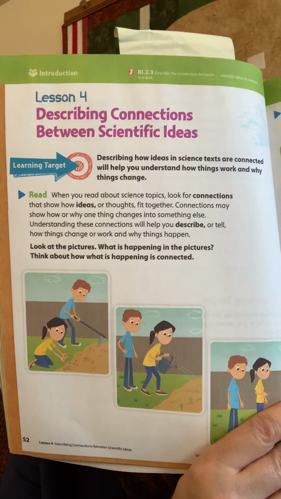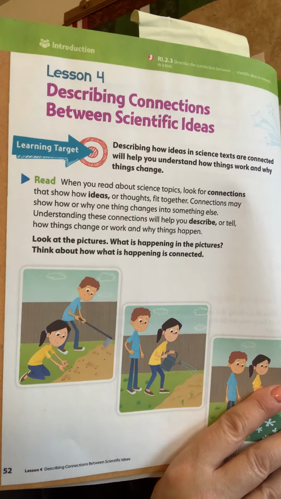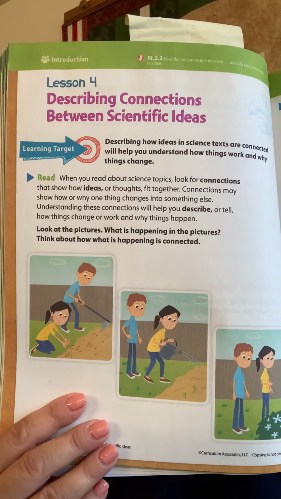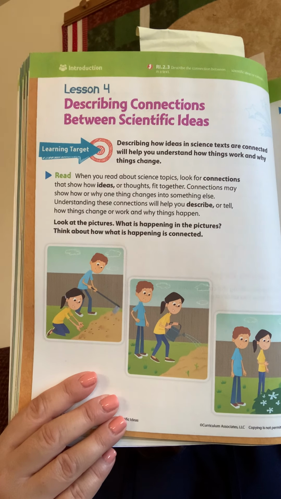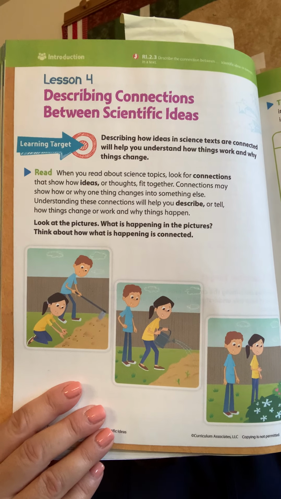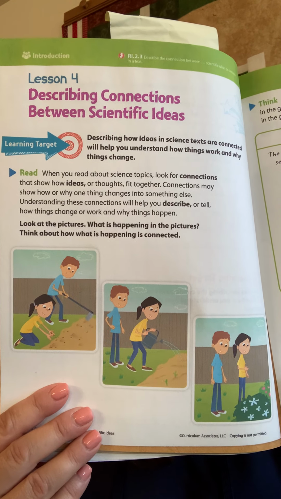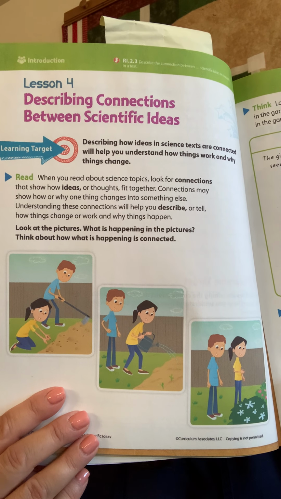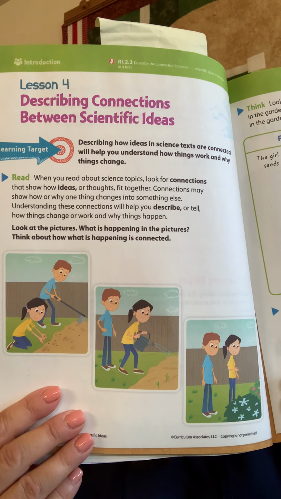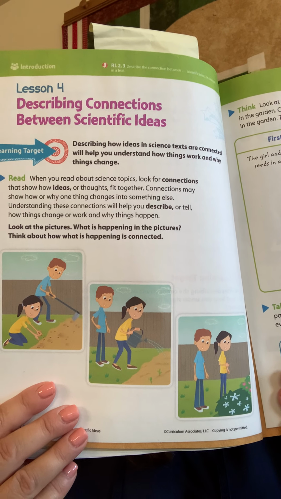So what we're going to be doing is connecting a little bit of science to our language arts and talking about how things happen in the real world. Okay? So when you read about science topics, look for connections that show you how ideas or thoughts fit together. Connections may show how or why one thing changes into something else. Understanding these connections will help you describe or tell how things change or work and why they happen.